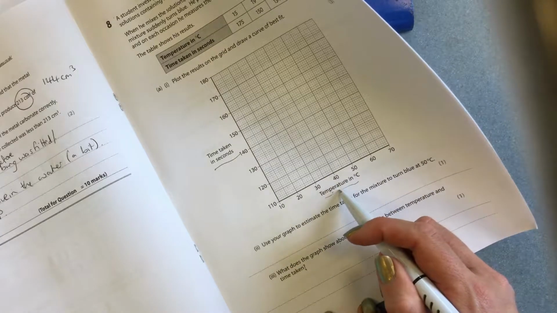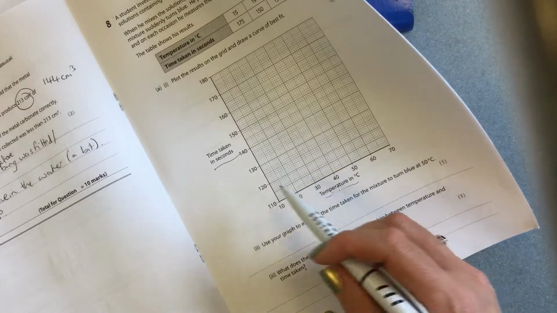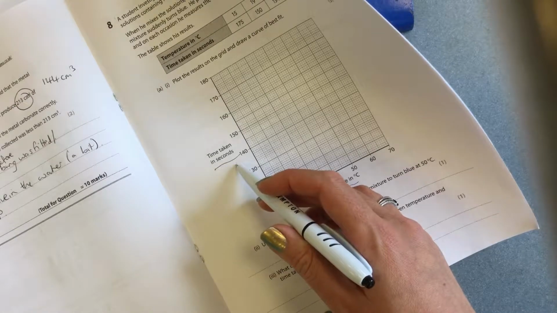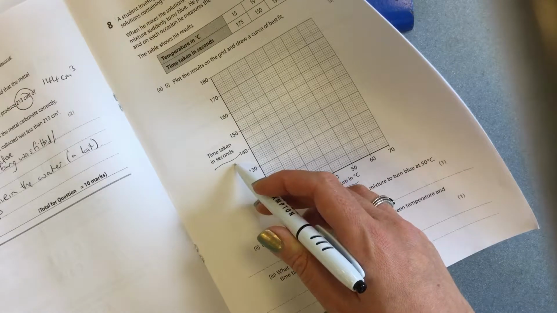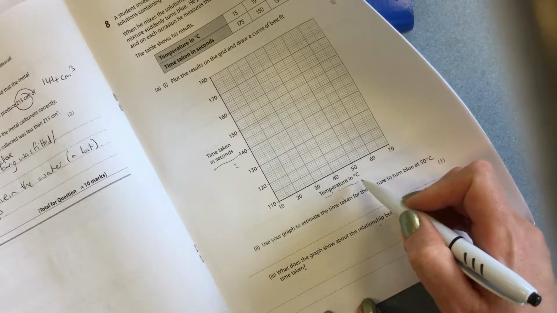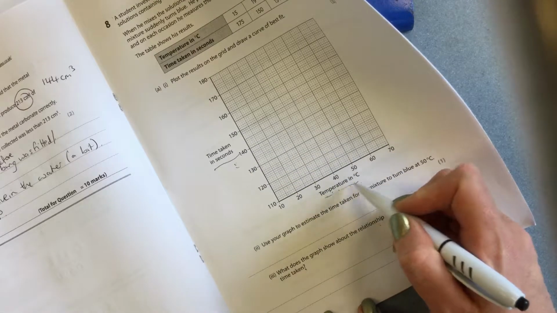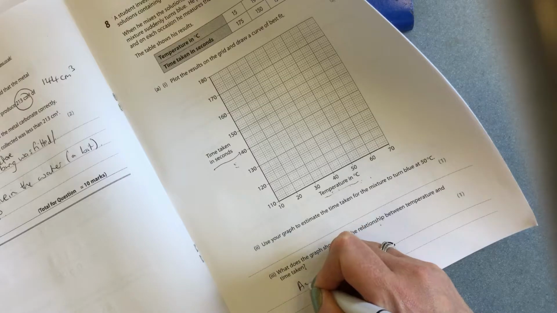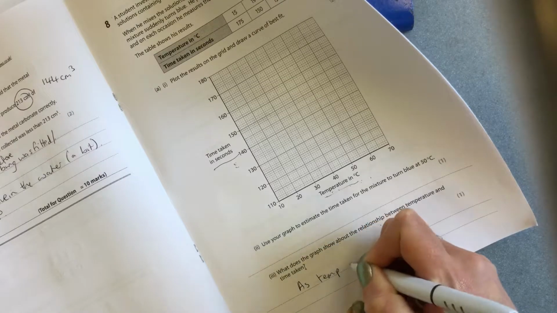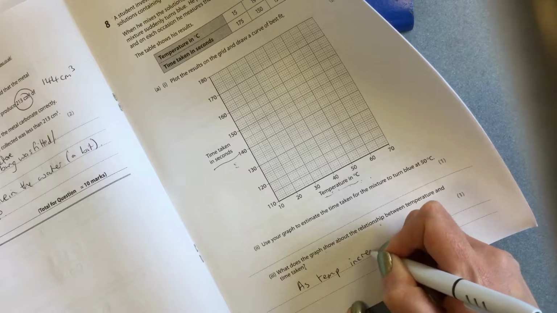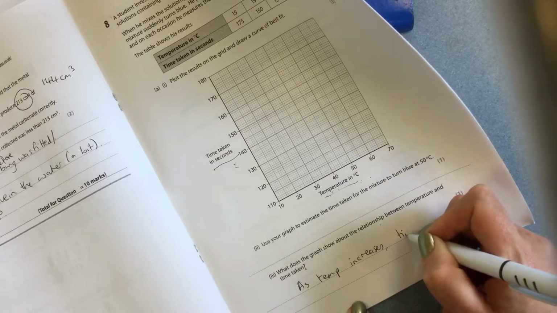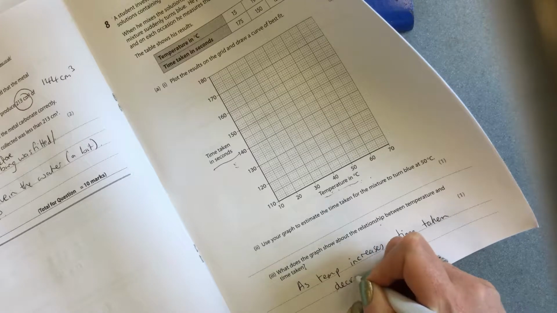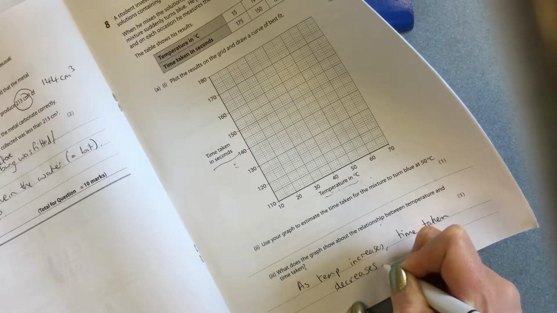Now this is the independent variable. This is the dependent variable. This is what was measured, the time taken to disappear or suddenly turn blue. This is the temperature that was changed in the experiment. So what we want to say is that as temperature increases, time taken decreases. That is all you needed to say.